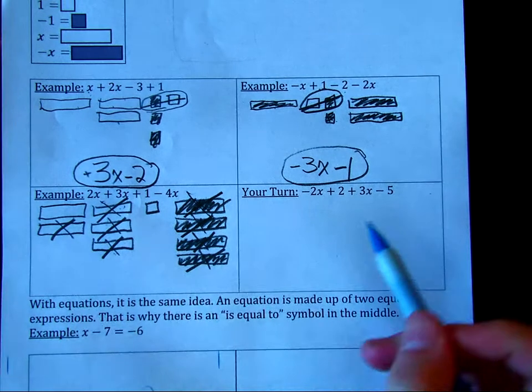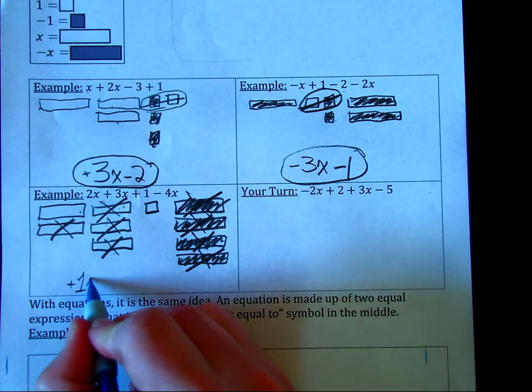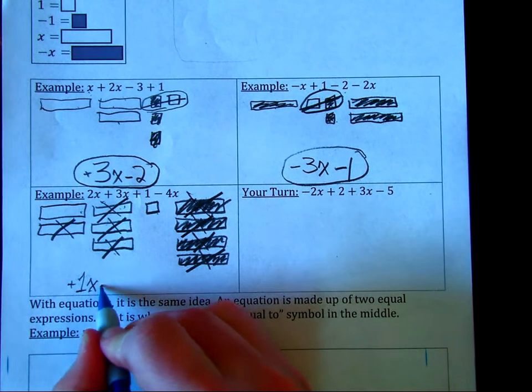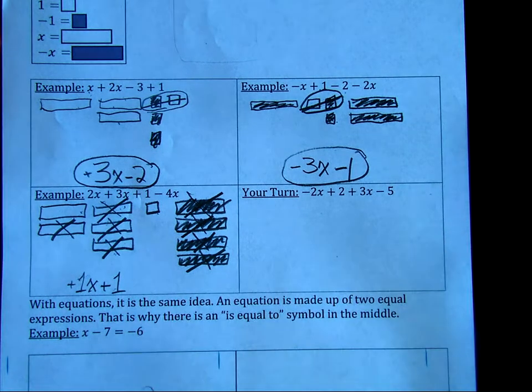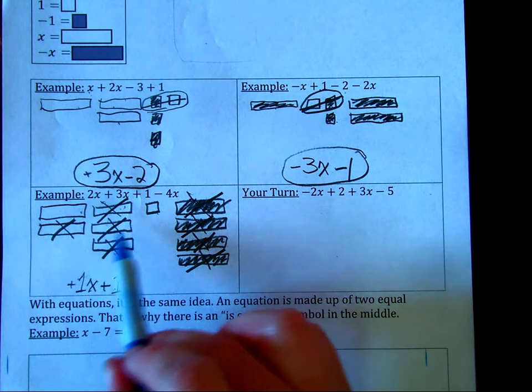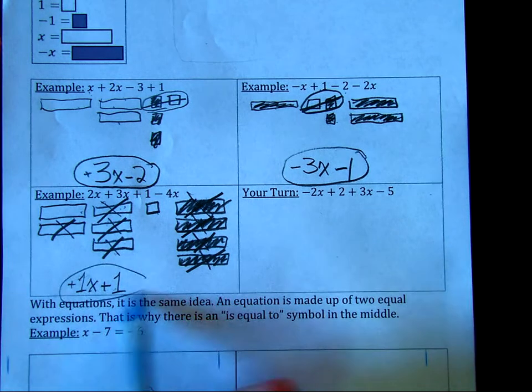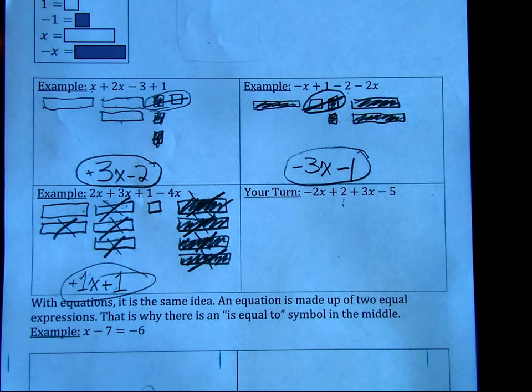So I see, okay, what is left? I have 1 positive X, and I have 1 positive 1. Make sure, if you need to, use extra space or use the tiles to eliminate. So your turn, try this one out and check with me.